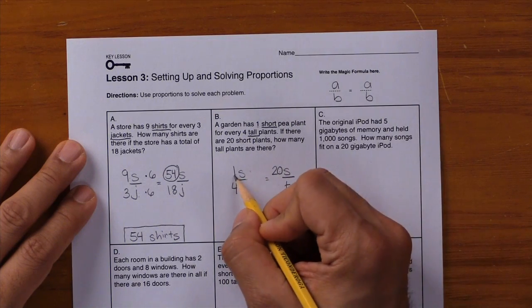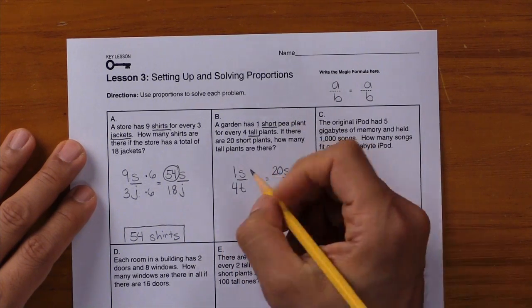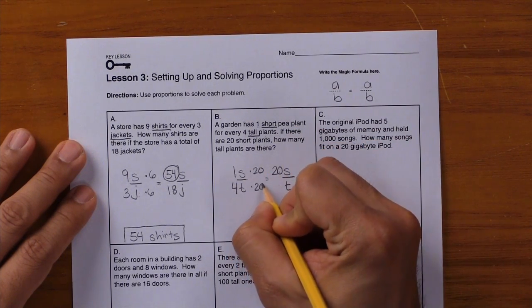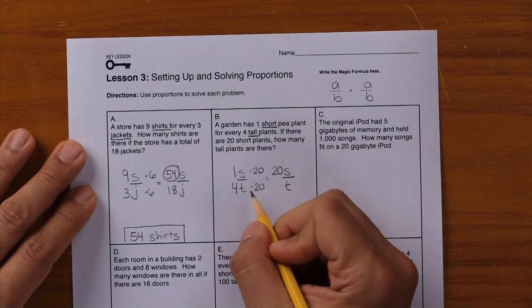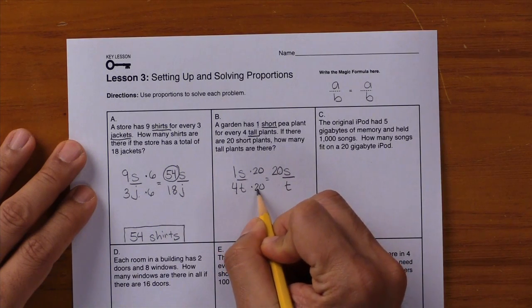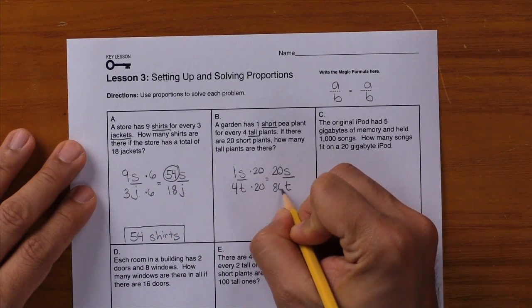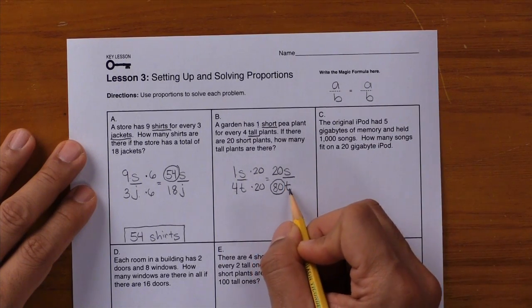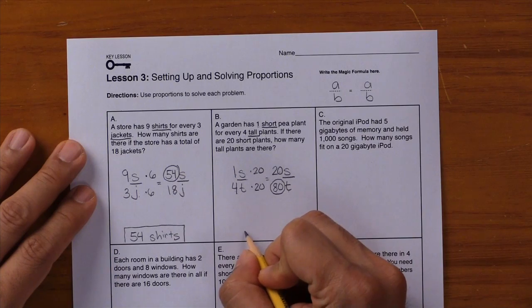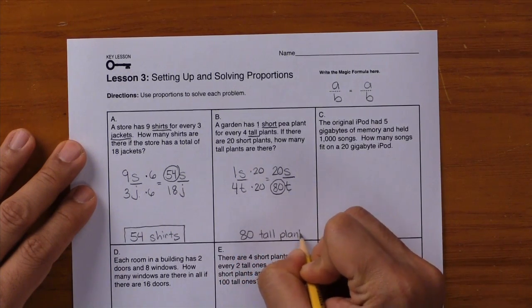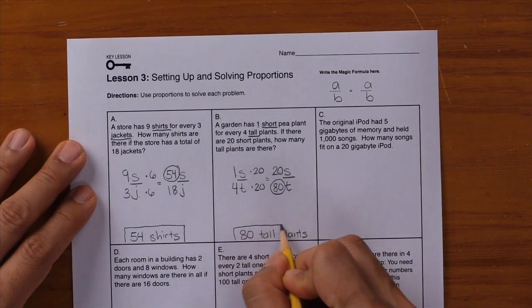Now it becomes just an equivalent fraction. How did we get from 1 to 20? We did that by multiplying by 20. Do that up in the numerator as well as the denominator. 1 times 20 gave us 20. 4 times 20 gives you 80. Write it down and circle it. What does that 80 mean? It means 80 tall plants. So write down 80 tall plants, and box your answer.